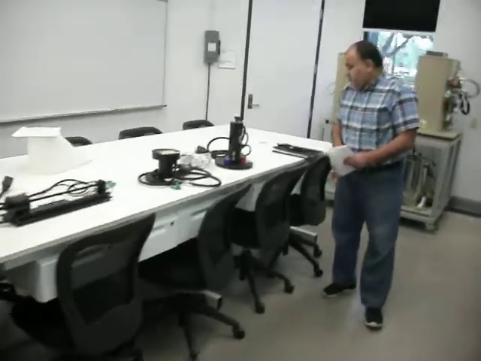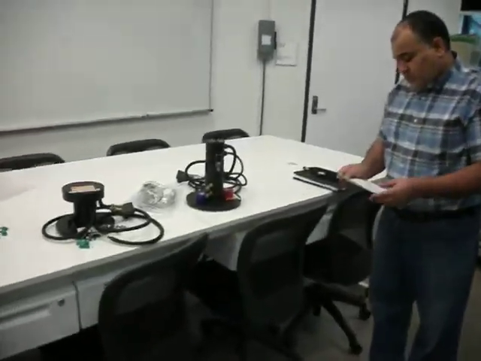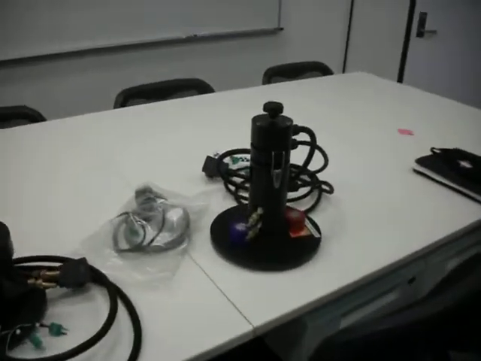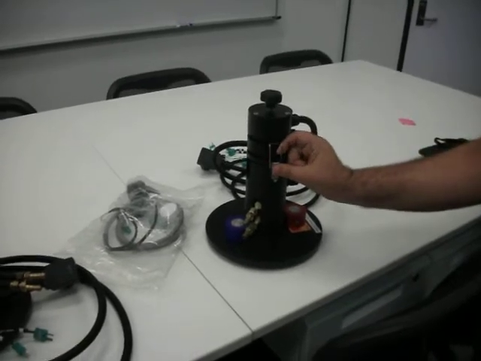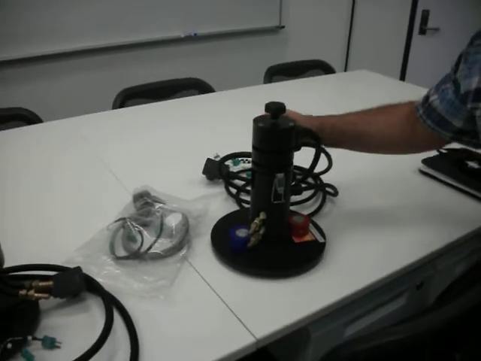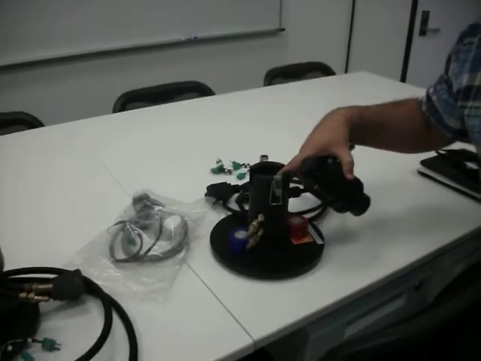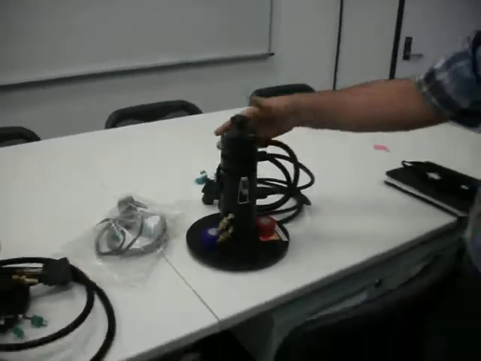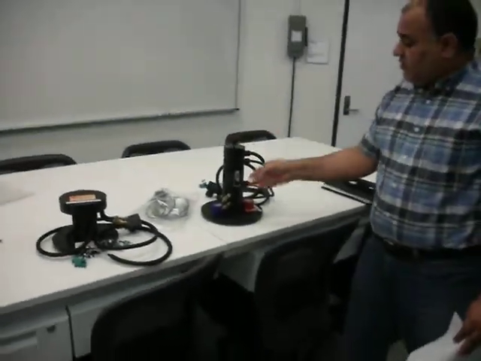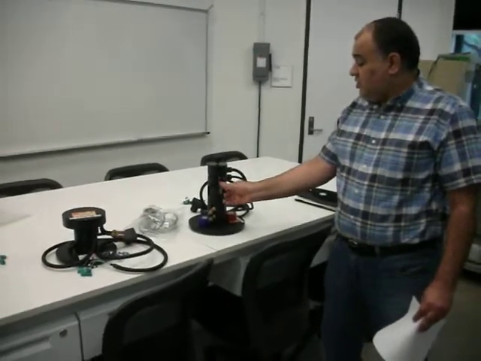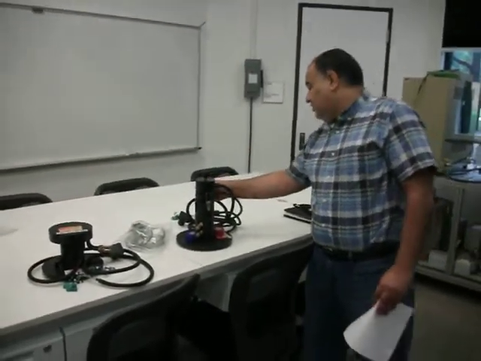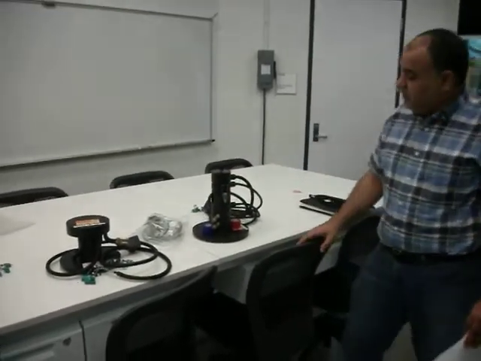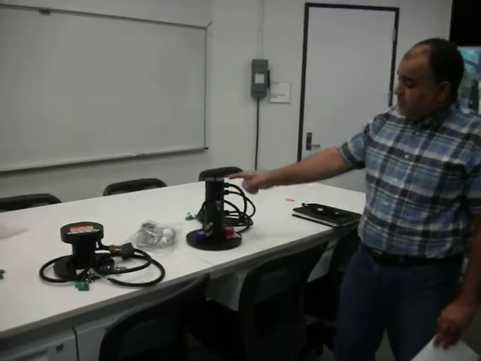First, let me start with the first experiment, which is the thermal conductivity of the brass cylinder. In this one, we have to insert the brass cylinder, which is going to be in the middle there. It's already there. That's the brass metal. And then we have to apply voltage from the power supply, which provides the heat, and this voltage will provide a flow rate of heat transfer. It's going to flow from the top.